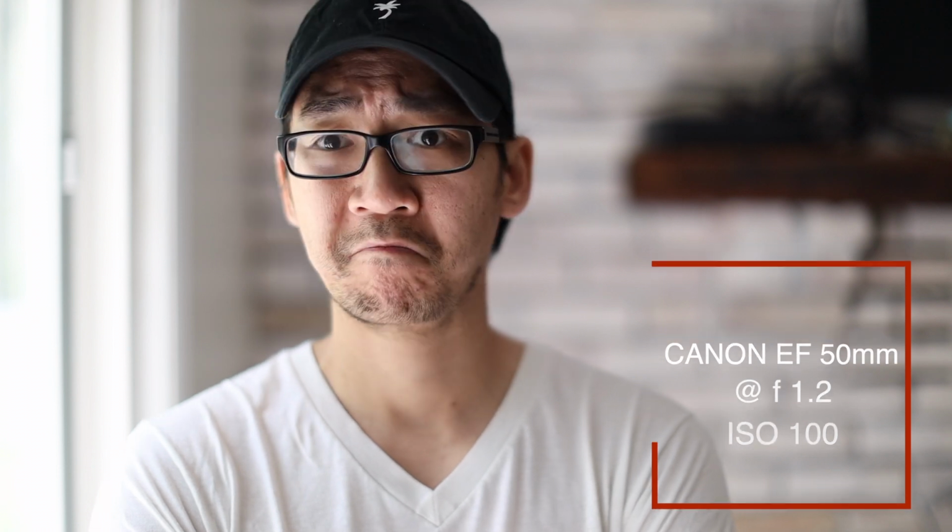So let's get into the examples. Here we are. I've made myself the ultimate awesome model. I'm really not a model, this is terrible. But here I am, shooting this at 50mm f1.2, and you can see at this range, I can just blow out the background.